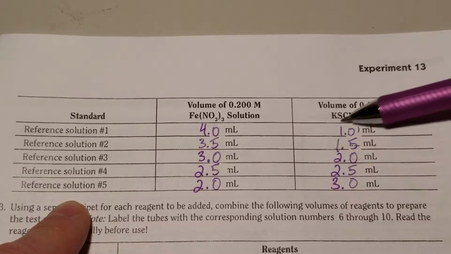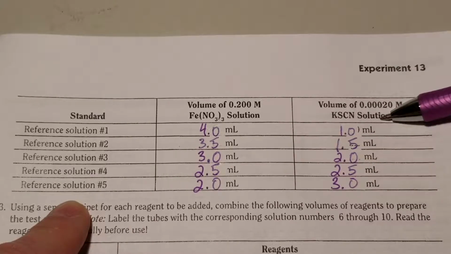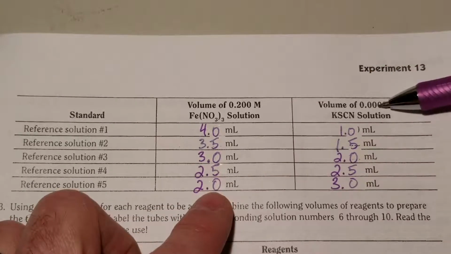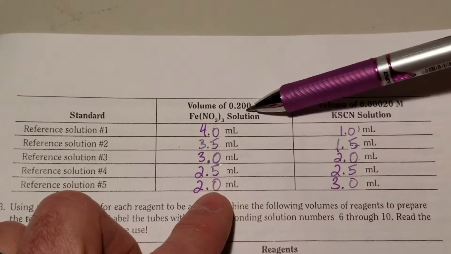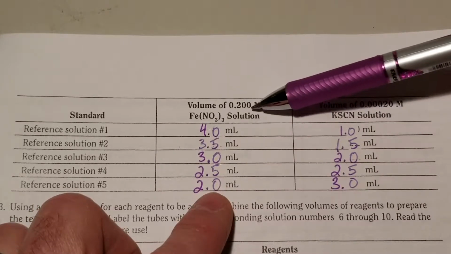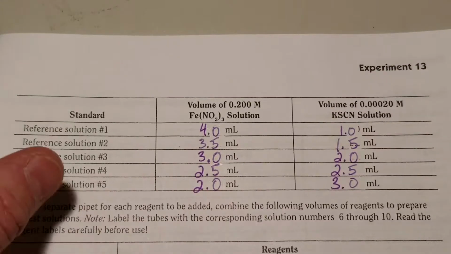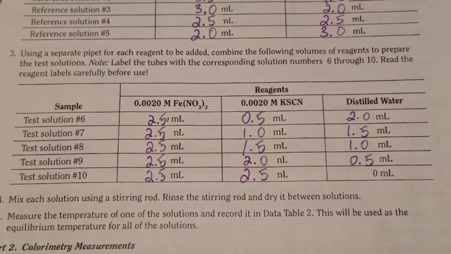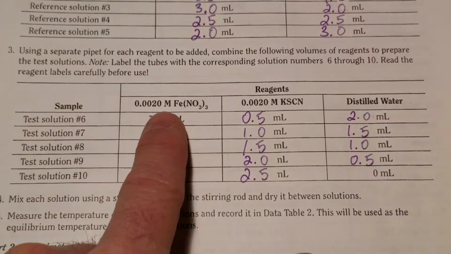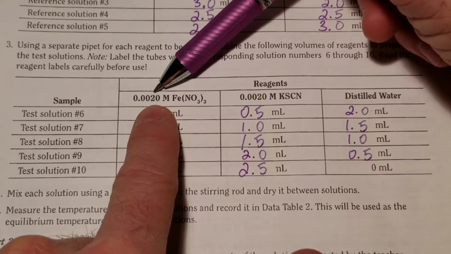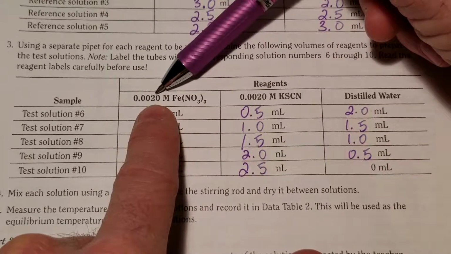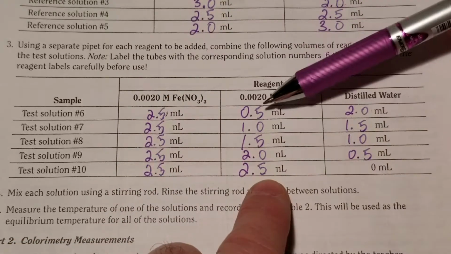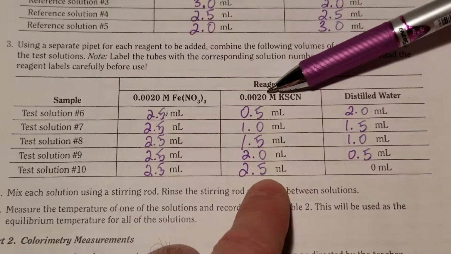This is limiting, and Le Chatelier teaches us that this entire reaction is pushed completely to products because of the extreme excess of this one reactant. All right, now that differs from our test solutions because we have a much more diluted iron nitrate. It's 100 times more diluted than our reference. And we have a much more concentrated potassium thiocyanate.